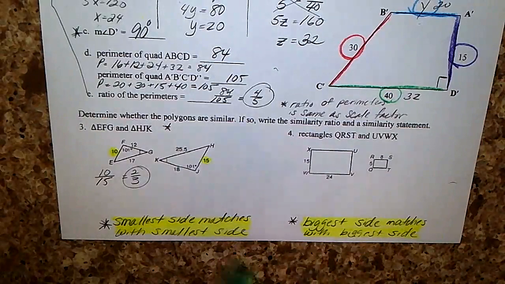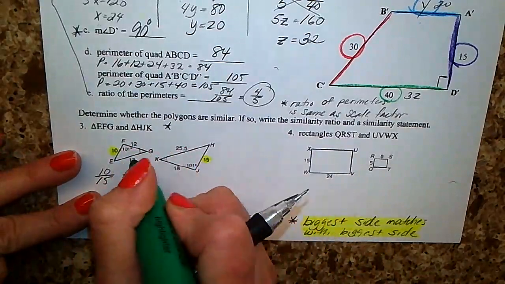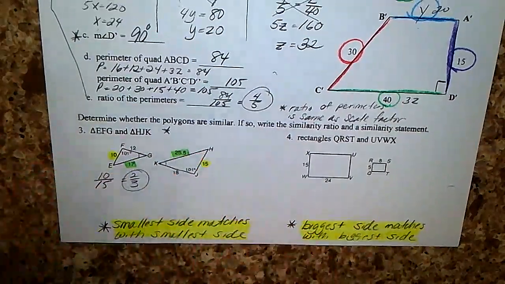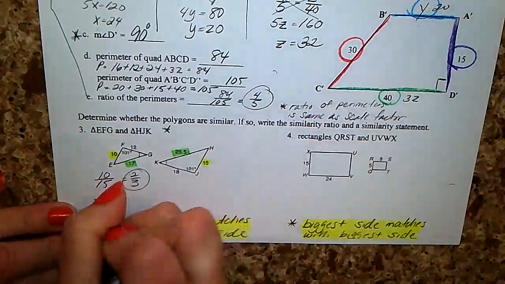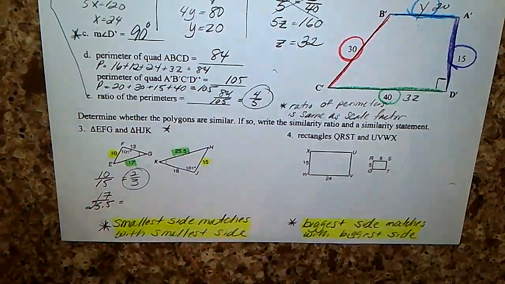Then I'm going to match up the two biggest sides. Let's see, well, it doesn't matter. I can do next smallest with next smallest, or I could do the two biggest. It doesn't matter. The two biggest, I have, let's see, 17 and 25.5 there. Now that one doesn't reduce real great, right? I can't really reduce that as a fraction, but I could divide it.